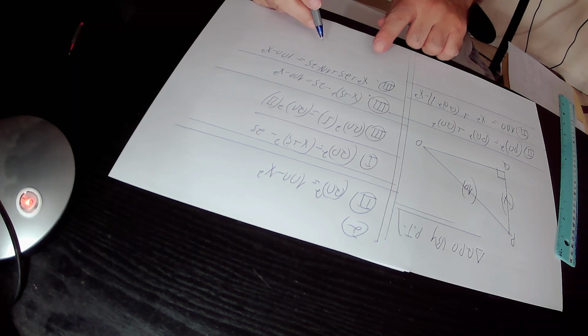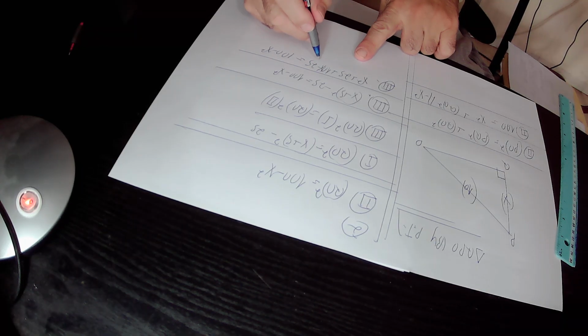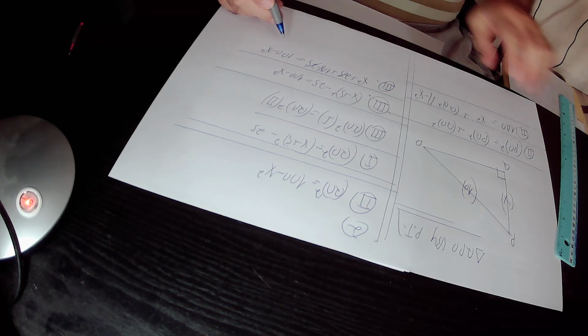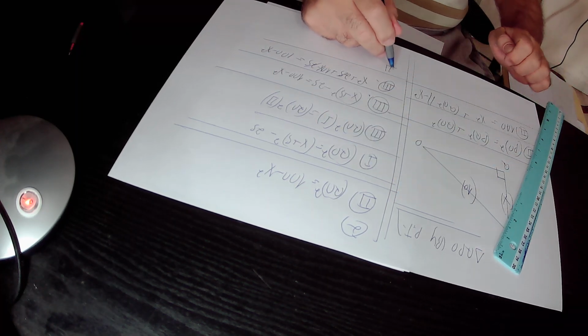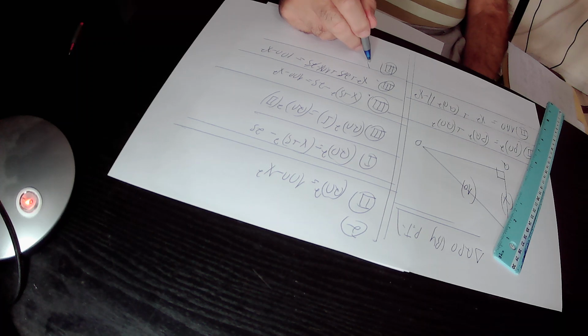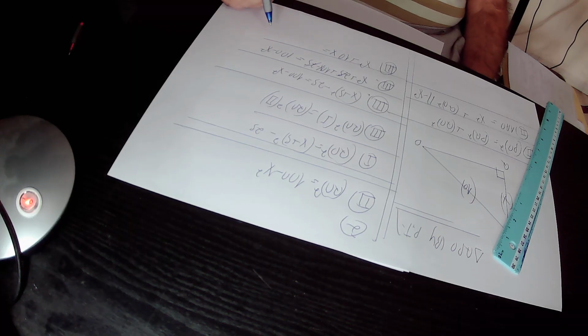On this side of the equation we have 25 minus 25 is 0. After we cancel 25, on this side of the equation we are left only with x squared plus 10x, and it is equal to 100 minus x squared.